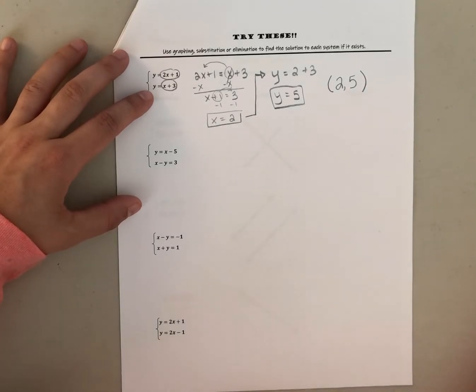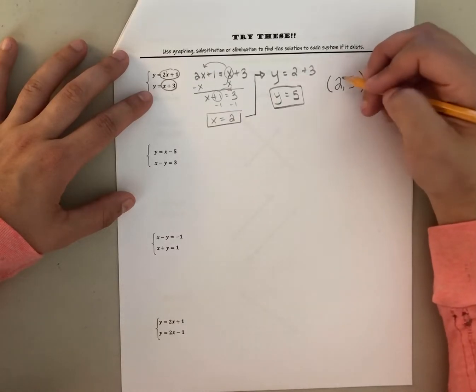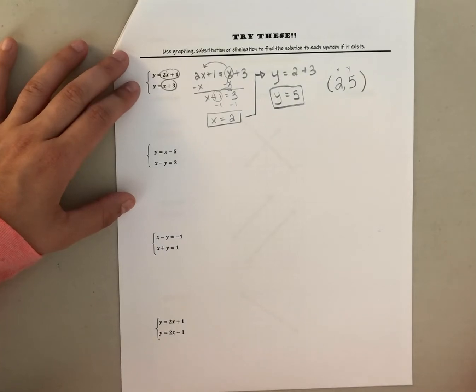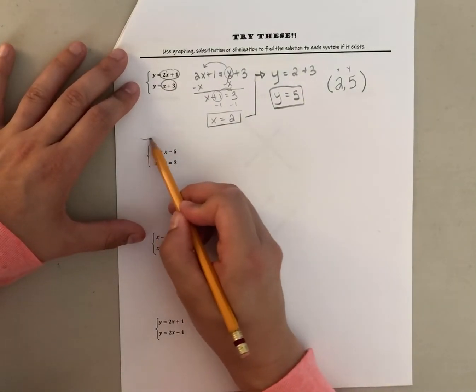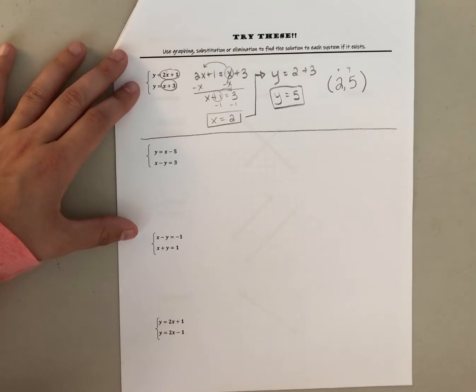The lines are not parallel. Their slopes were not the same, so I knew they had to cross, and that is where they cross. You could plug in this x value and this y value into both equations and find out if it's true if you wanted to check your work. Or you could plot it on Desmos to see that they're crossing at 2, 5.